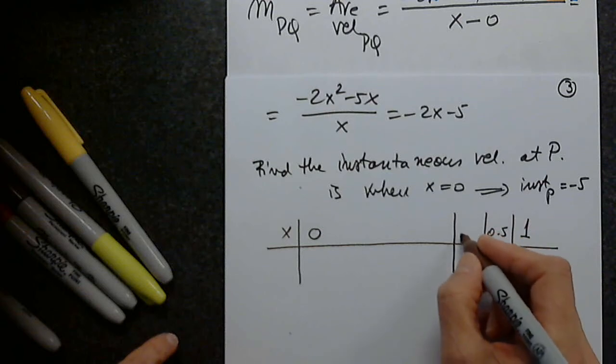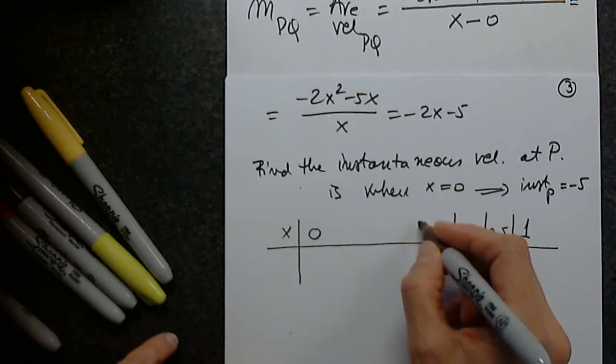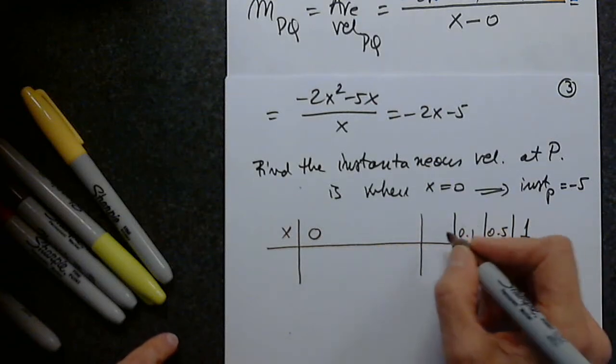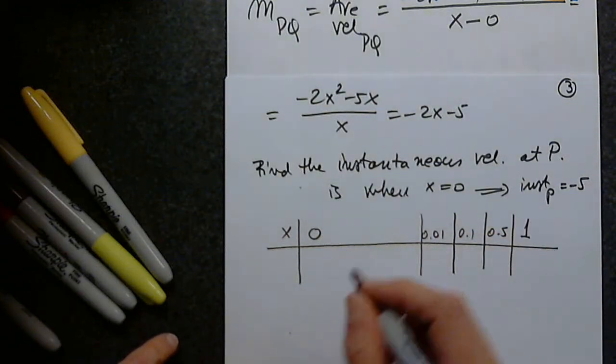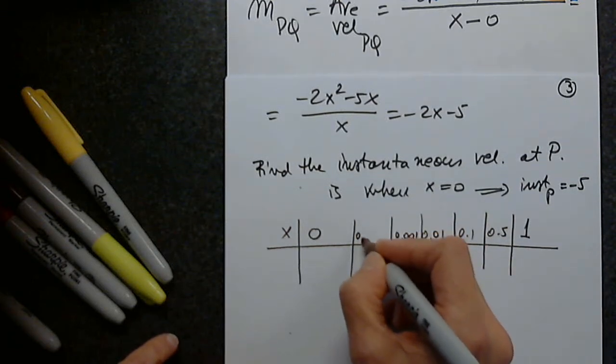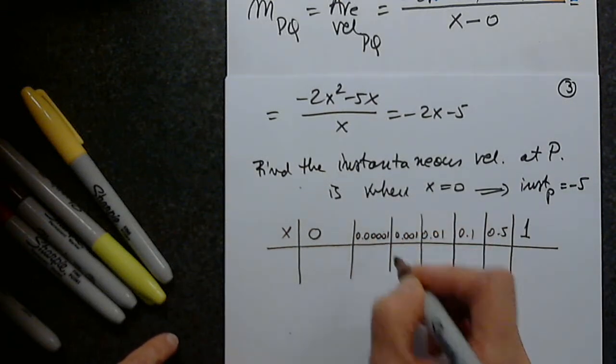Where am I getting at? What am I trying to do? Closer and closer to 0. Right, very good. 0.1, 0.001, 0.00001.